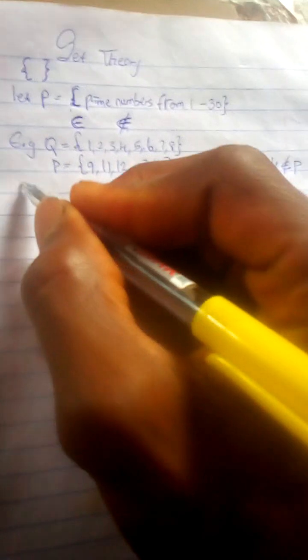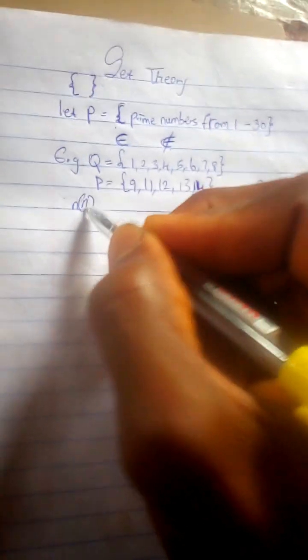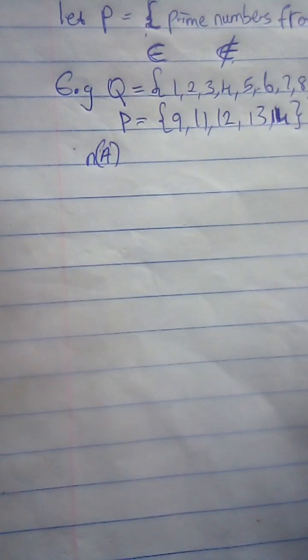What is the number of elements in a set? The number of elements in a set is also called the cardinal number of the set. It is written like this: n, then capital A in brackets. This is the symbol for the number of elements of a set.